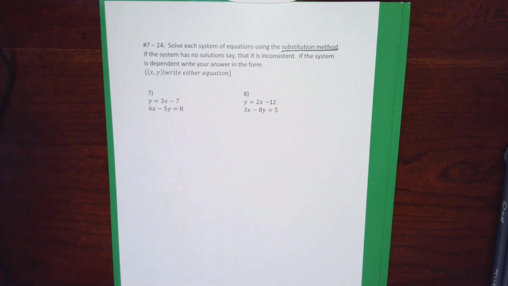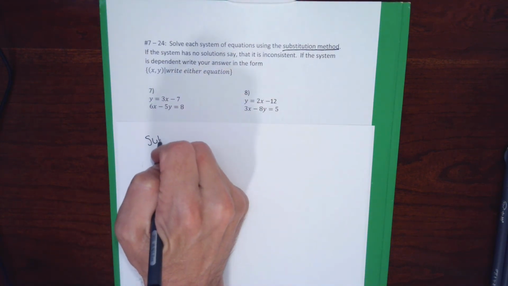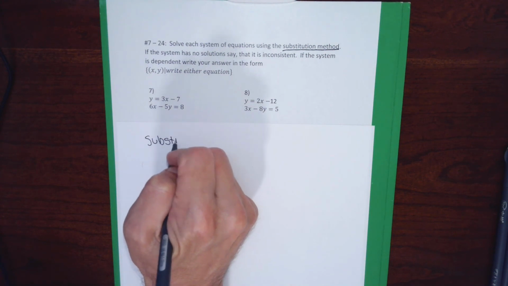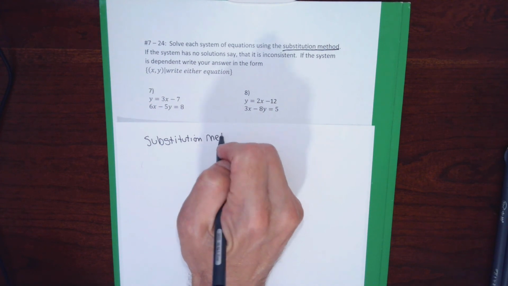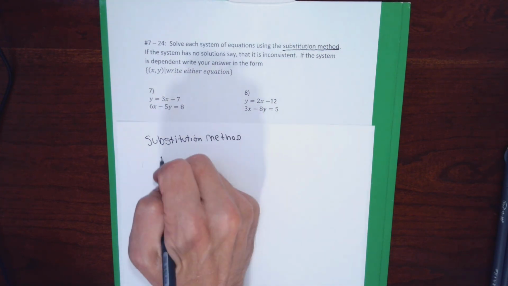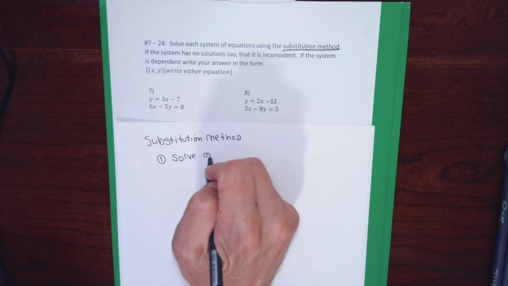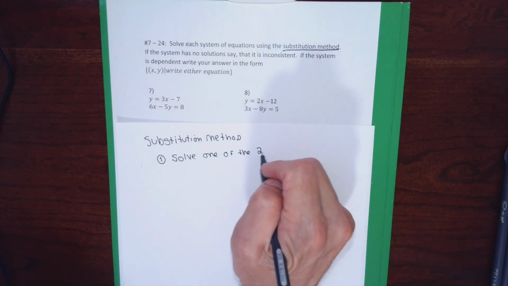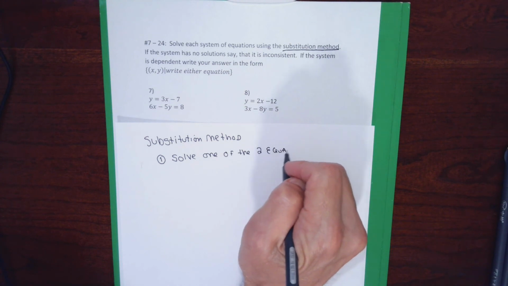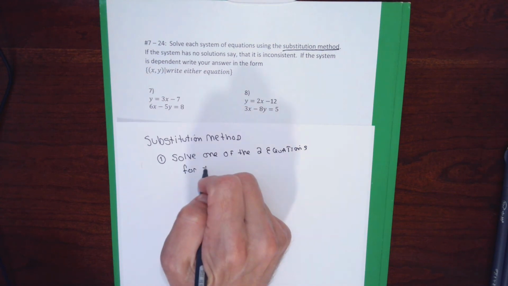So if it's not already done, the first step in the substitution method, the way to solve these systems without graphing one of the two ways, is going to be solve one of the two equations for either x or y.